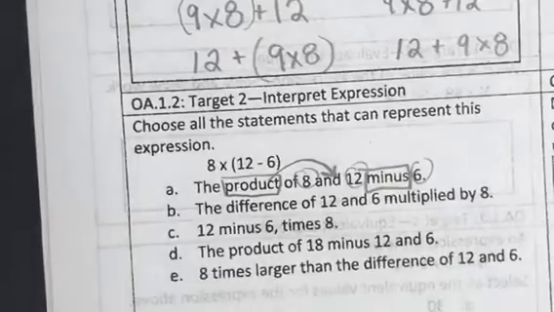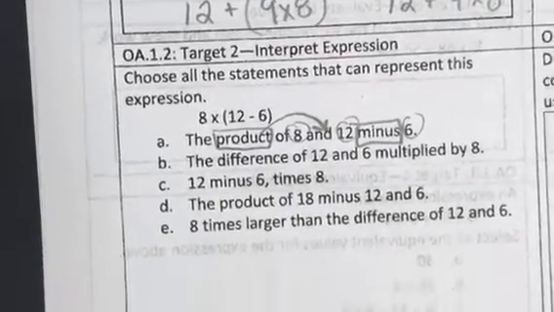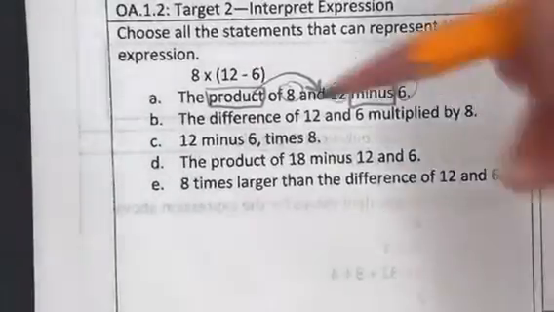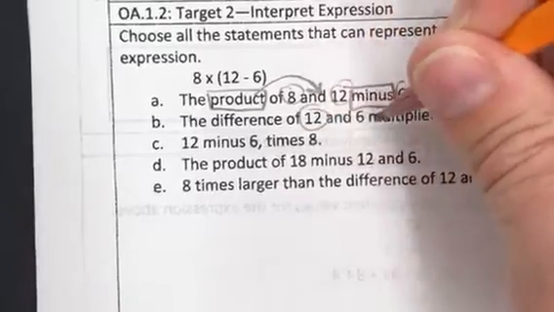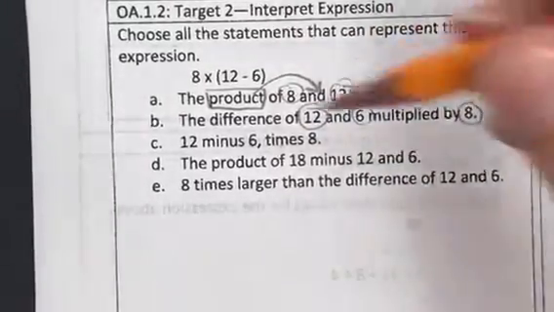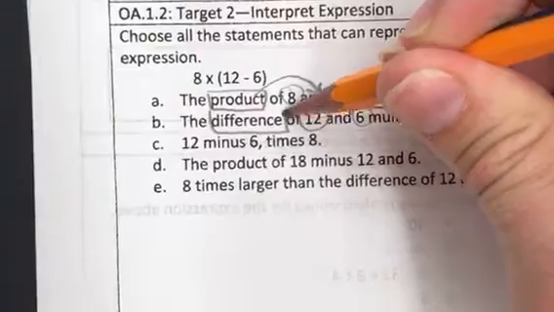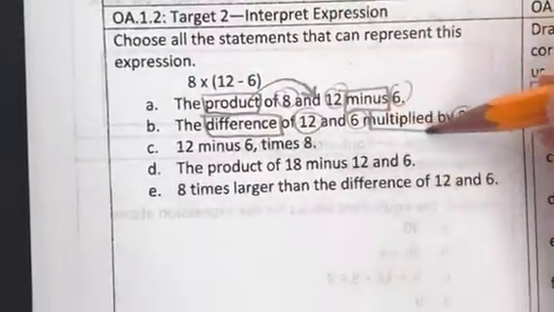Look at your next one. Your next one, same thing. Only look at just this letter. Only look at B. Circle your numbers and box your operation word. I have difference and I have multiplied.